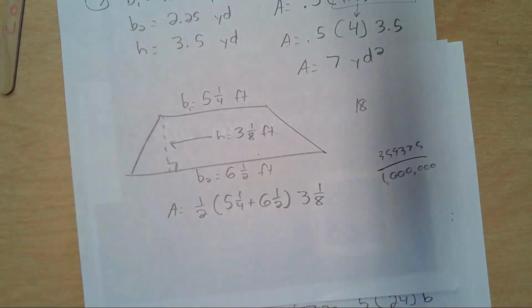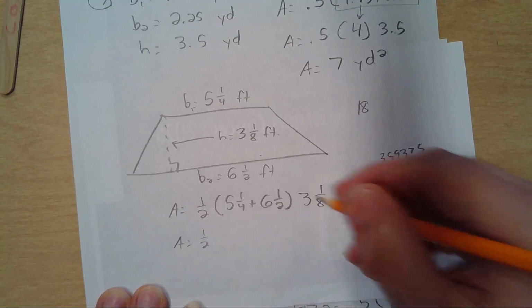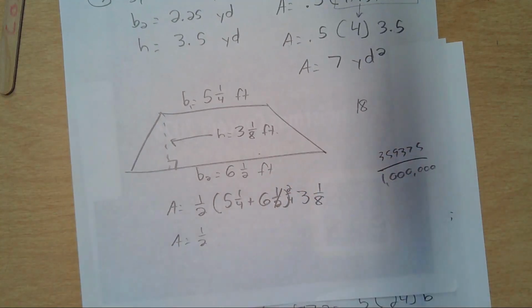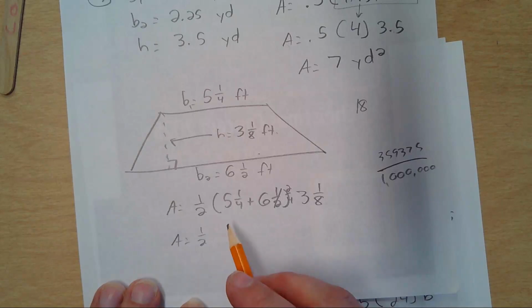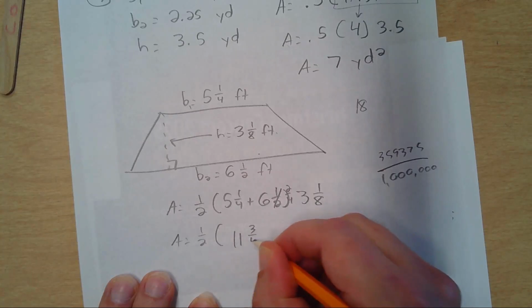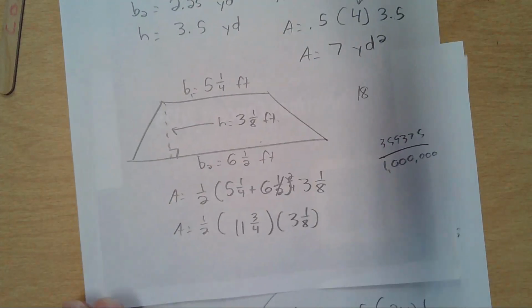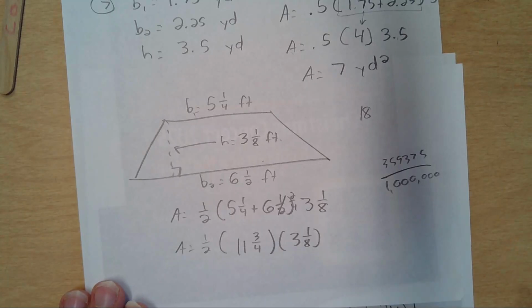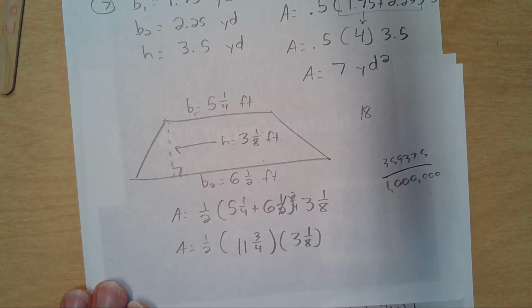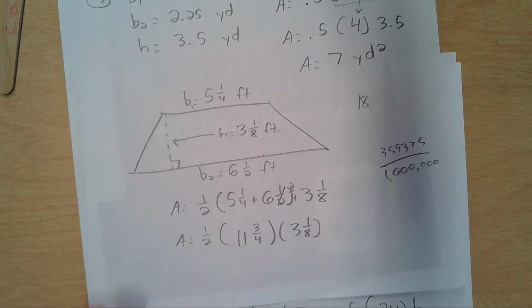3 1/8. Yeah. So first thing I'd want to do, add my fractions. This is 2/4 right here, right? Need a common denominator to add fractions. So 5 1/4 plus 6 2/4 is 11 3/4. I converted both of those to an improper fraction and then added them. Well, you'll want to do that for multiplying. For adding and subtracting, that's not what you need to do. So 5 1/4 plus 6 2/4, 11 3/4.